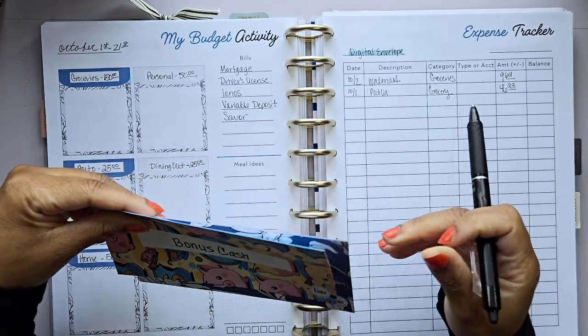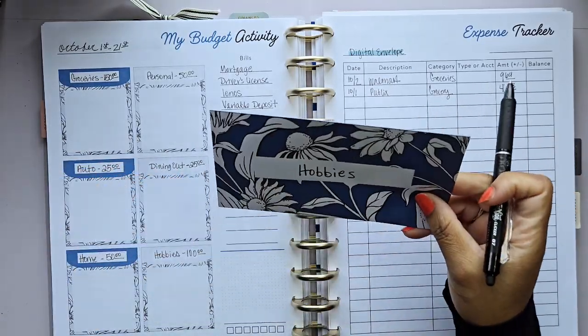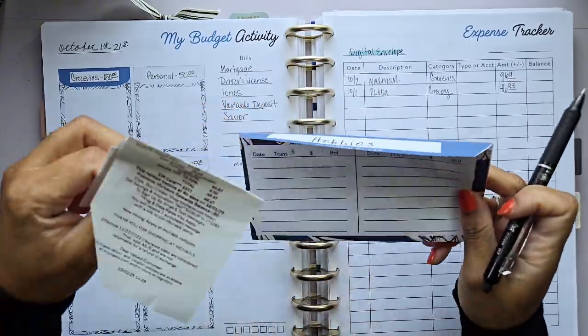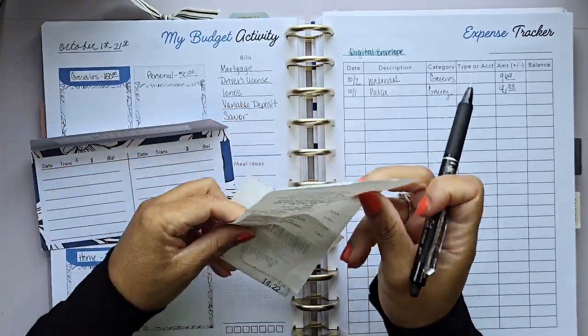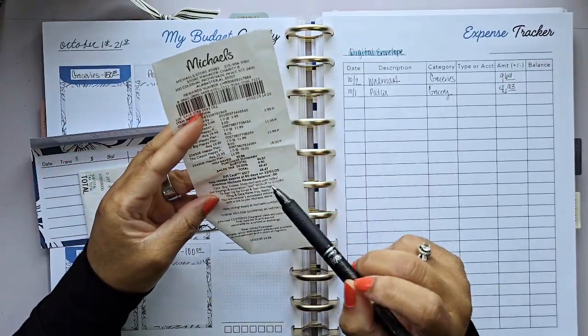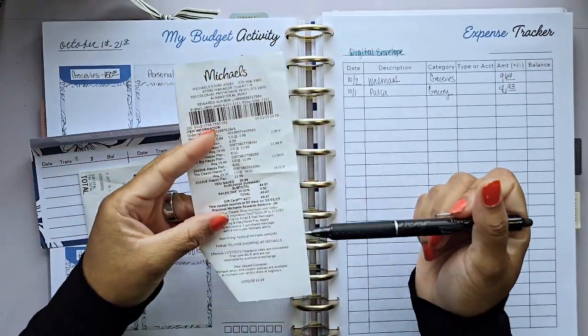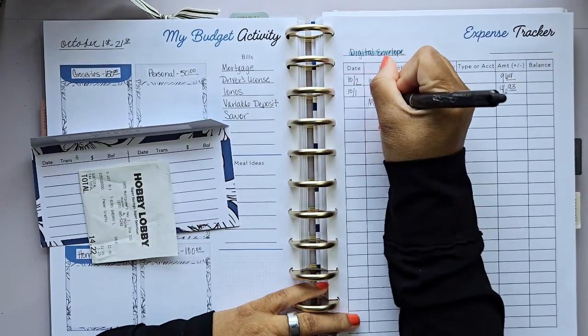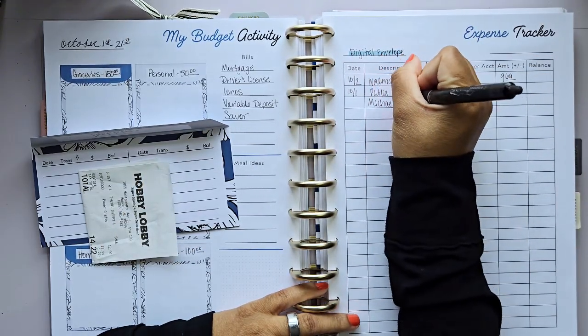Let me take a look at hobbies. So I did make a few purchases this week. I went to Michael's and I spent $49.47 out of my digital envelope fund.